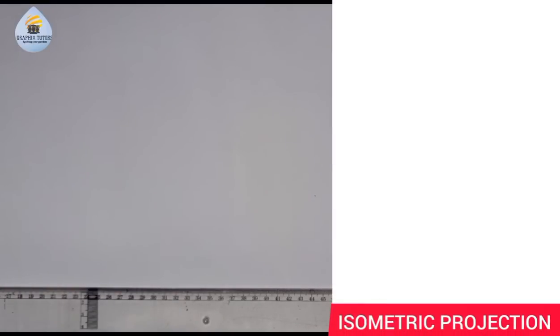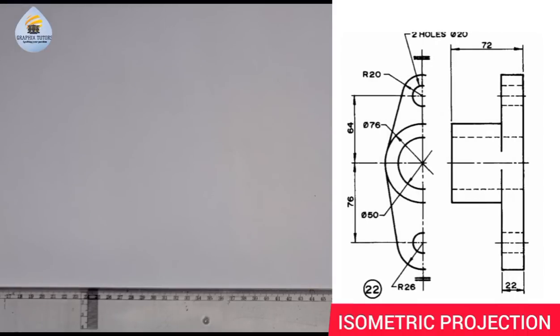If you look at the right hand side of the screen, you see two views of a given figure that is displayed in third angle projection. And we're told to assemble these views in isometric projection. Now, the symbol you see right here is telling us that it is in what?